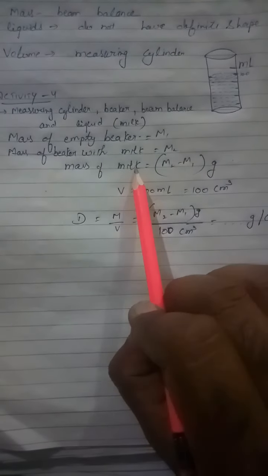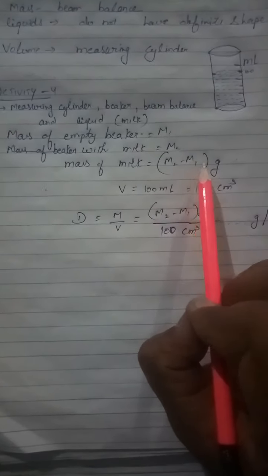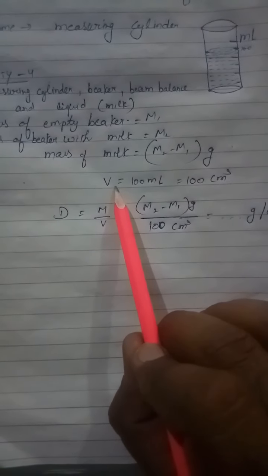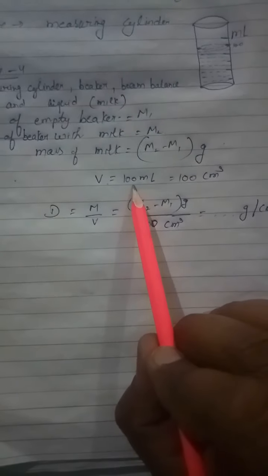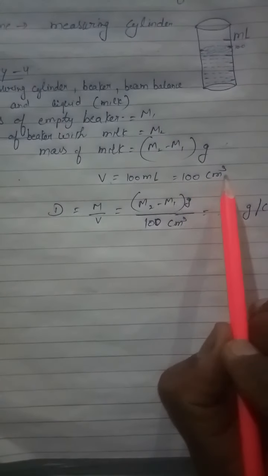So what is the mass of the milk? We subtract these terms, so it is m2 minus m1 gram. This is the mass of the milk. And what is the volume of the milk? That is equal to the capacity of the cylinder that we have taken, that is 100 milliliter. Since 1 ml equals 1 centimeter cube, it will be 100 centimeter cube.